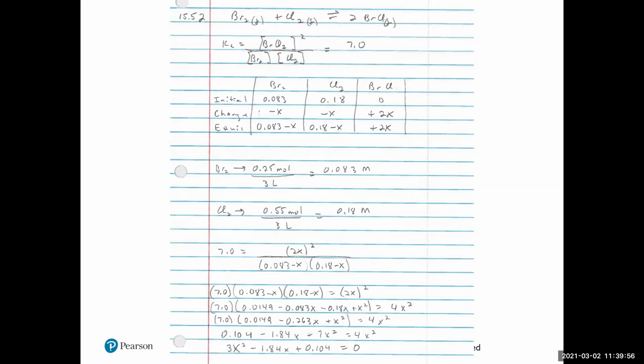Once I do that math, then I combine the x terms, the minus 0.083x and the minus 0.18x. That's where the minus 0.263x comes from. So now the next thing I'm going to do is multiply 7 times these three terms in the parentheses.